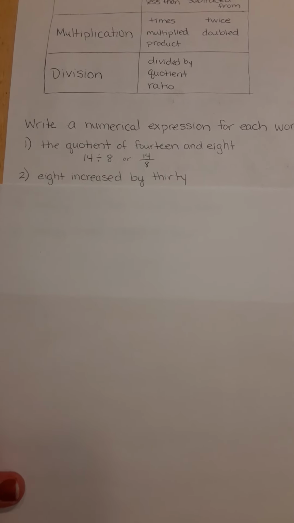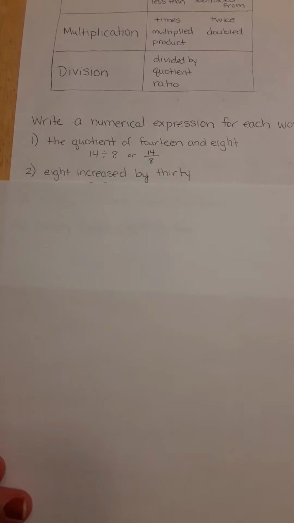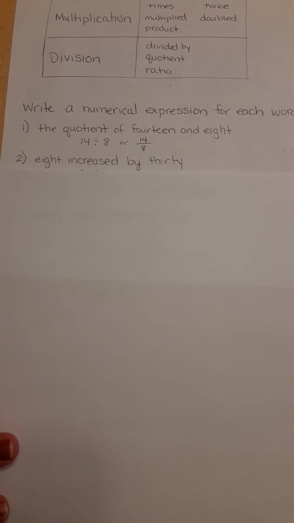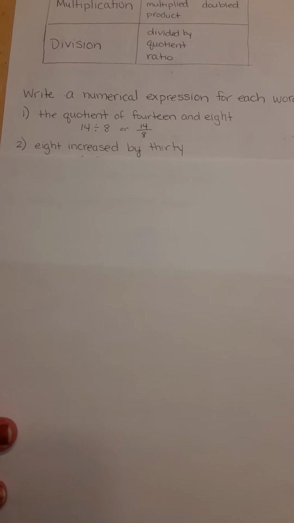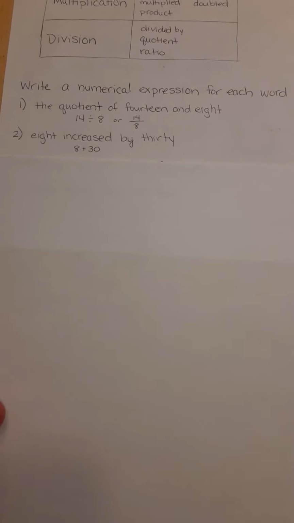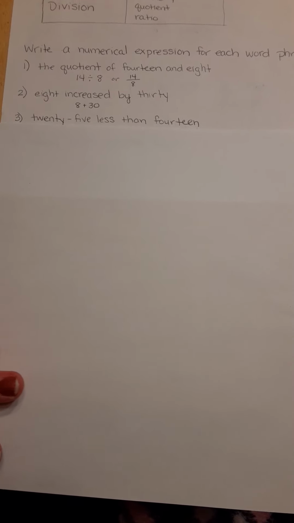We have 8 increased by 30. Well, what does increase mean? It means we're doing addition. So we're going to simply write 8 plus 30. Okay, so word phrases, turning them into numerical expressions is not that bad. We just have to follow what the words say. Okay, here's our next one.